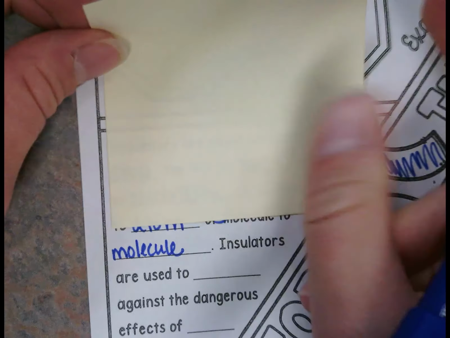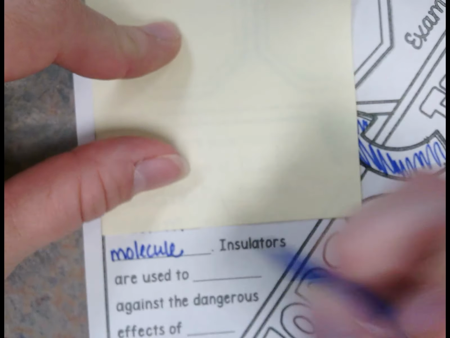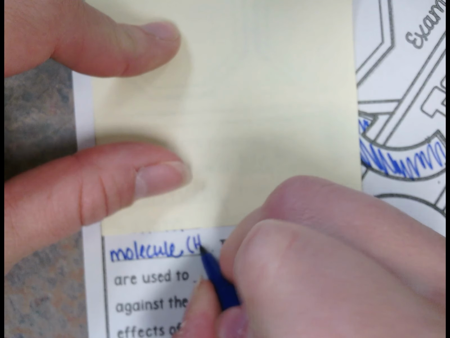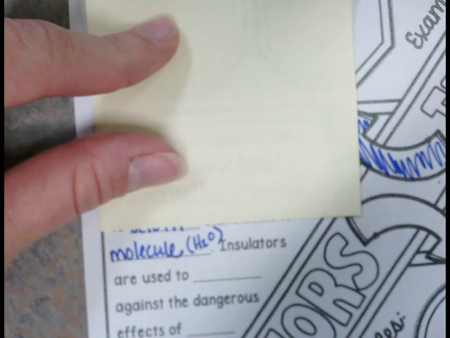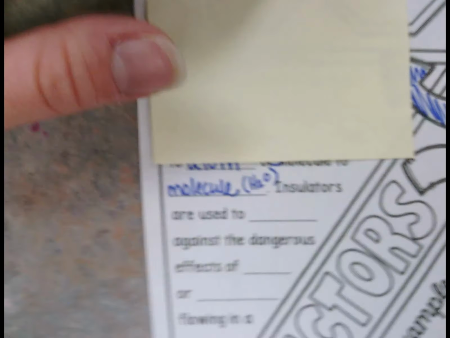And remember, a molecule is more than one atom, so for example, H2O. That's just a basic example of a molecule, while something like an atom would just be carbon.